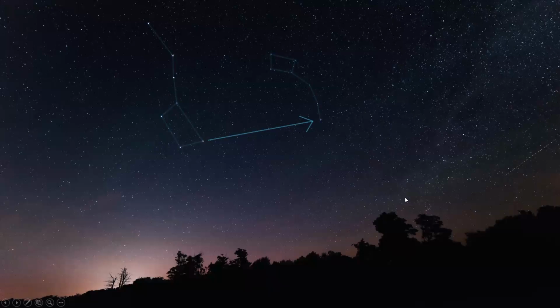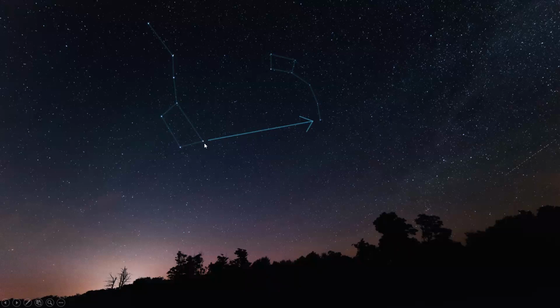Another thing I wanted to draw your attention to is the fact that the Big Dipper rotates counterclockwise throughout the night and throughout the year. So don't always expect to see the Big Dipper in this position. Maybe tonight it'll be up here like this. The same principle applies though. Take that same corner star, draw a line out, and that'll take you to Polaris.